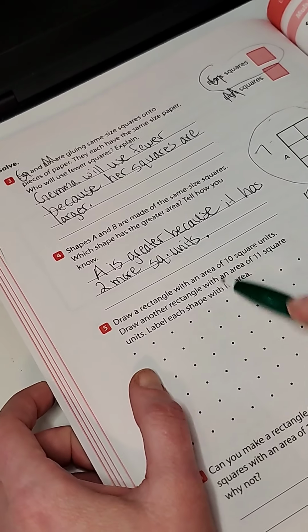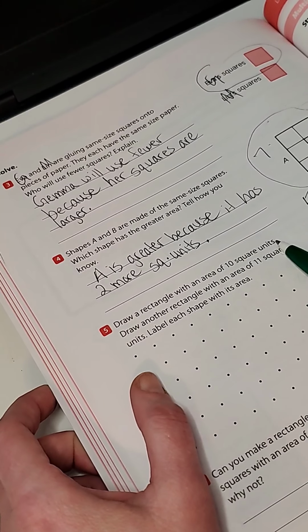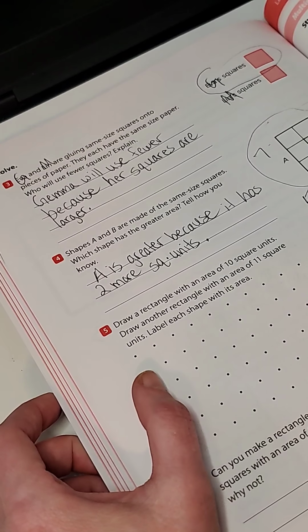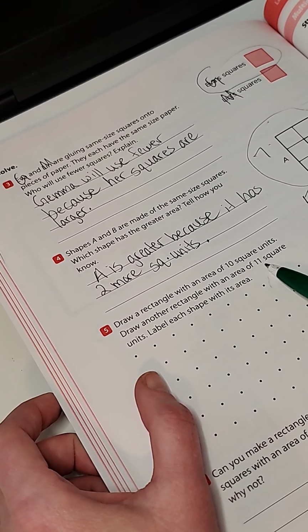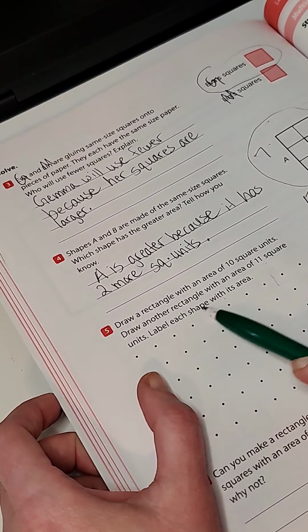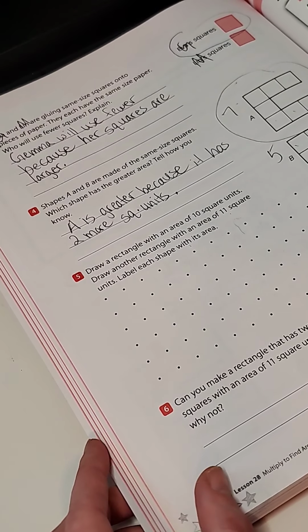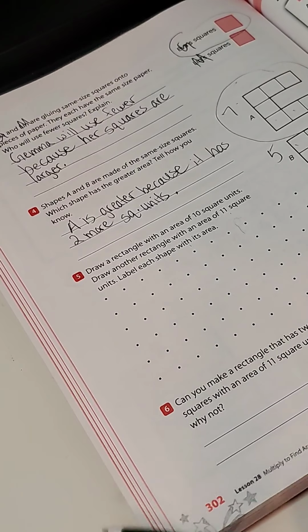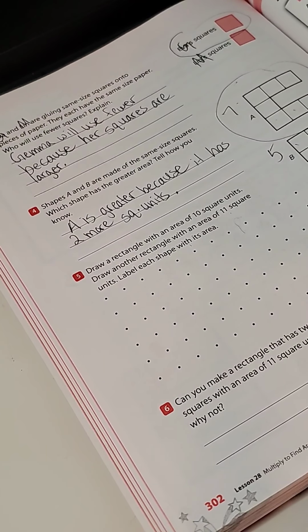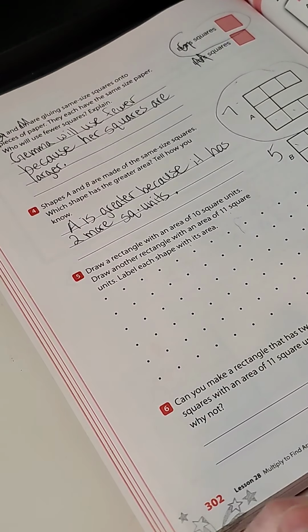Draw a rectangle with an area of 10 square units. Draw another rectangle with an area of 11 square units. Label each shape with its area. So a total of 10 square units.